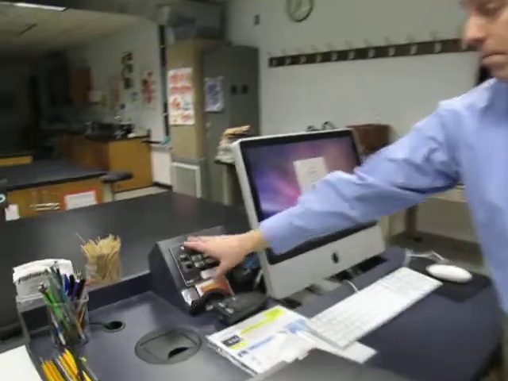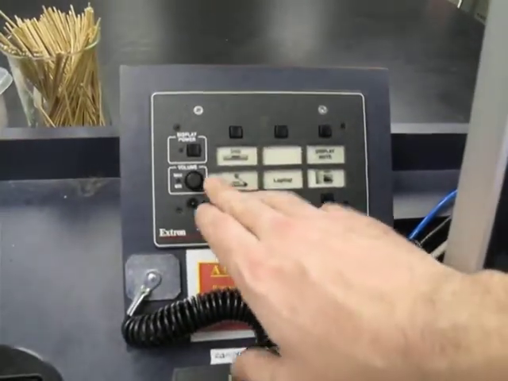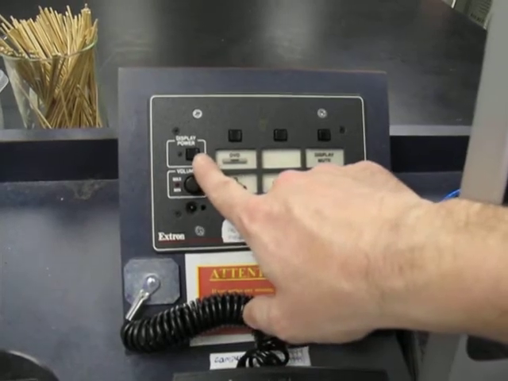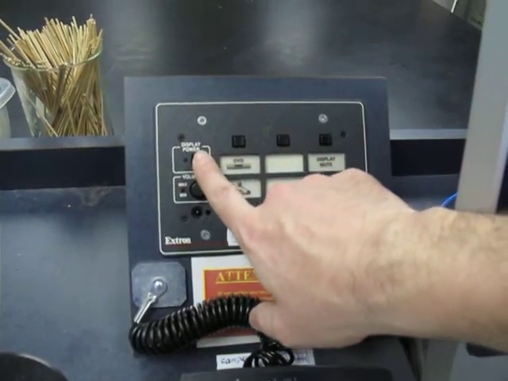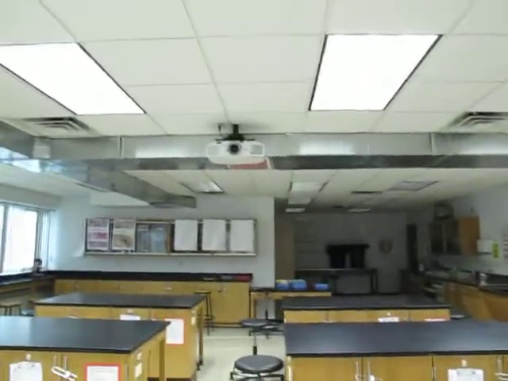Up here at the teacher station in the front of the class is our controller, and our controller is going to control the audio, the video, and the power. The display power button is in the upper left. I'm going to hold that in for about 1 second, and that's going to power on the projector for us. It does take about a minute for the projector to power up, and you'll know it's ready when the flashing green light that's on the projector goes solid green, so we'll know it's ready to go.